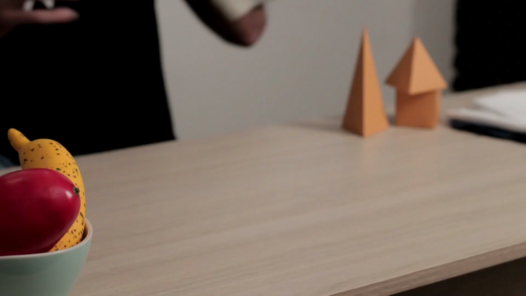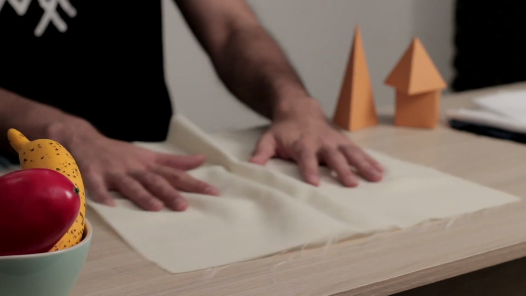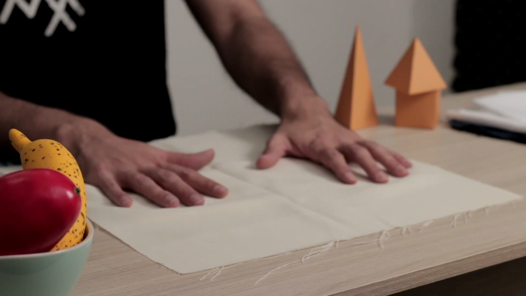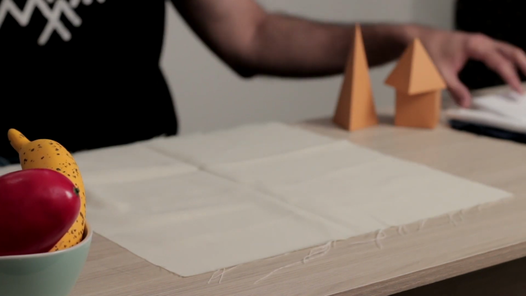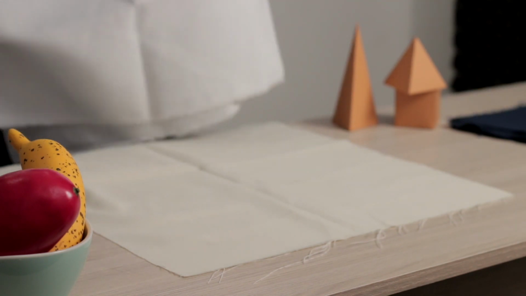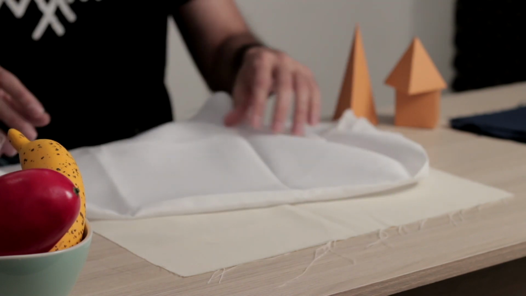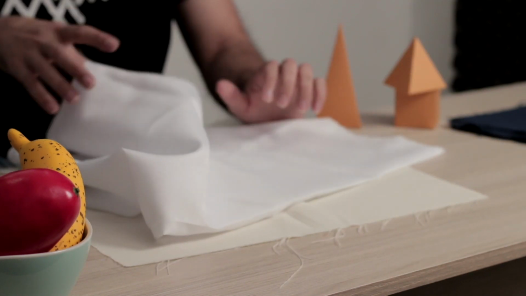When I talk about materials and textures, we're not yet there. We're going to start just with line, but so far I think when we have materials and things like drapes or pieces of cloth, we are learning the way it interacts with other things, right?